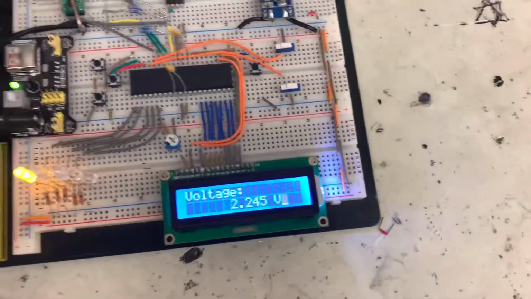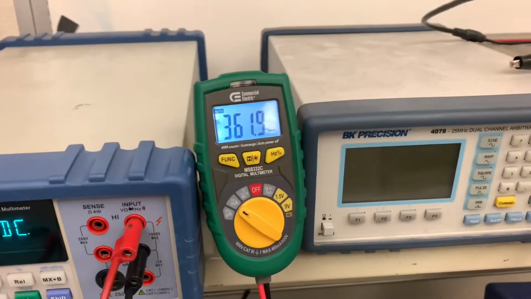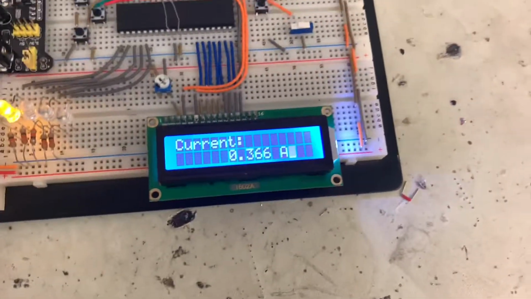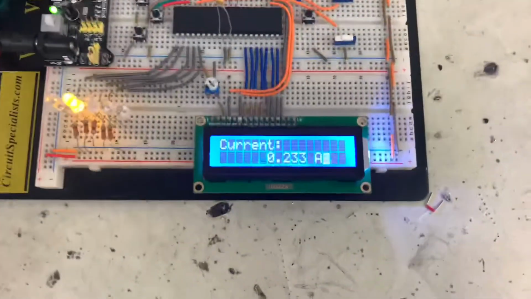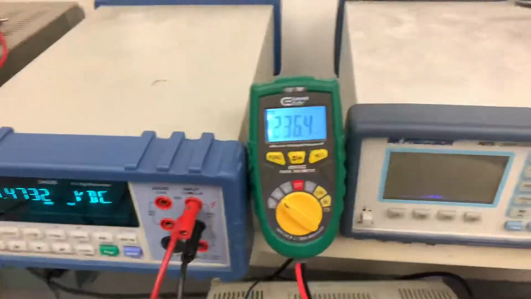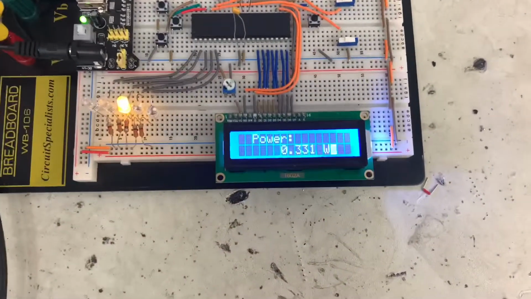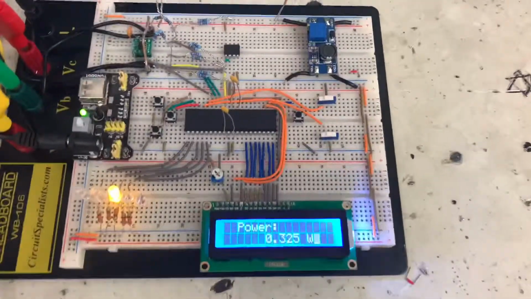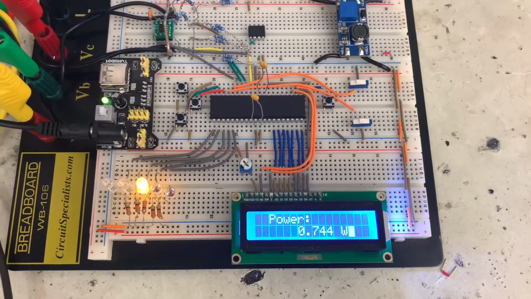So right now it's reading 2.237 volts, and this is 2.25. This is reading 362 milliamps. This is reading 366. So as you can see, the current is fairly accurate now. 233 milliamps versus 236. And if I go ahead and read power, it will automatically calculate how many watts. So I can increase this to half a watt or decrease it.